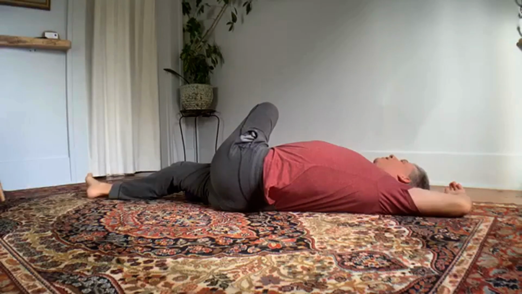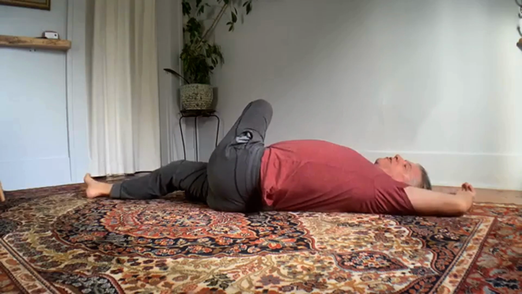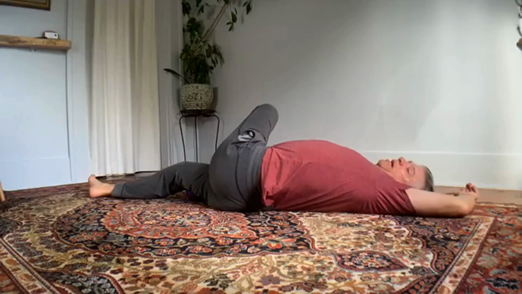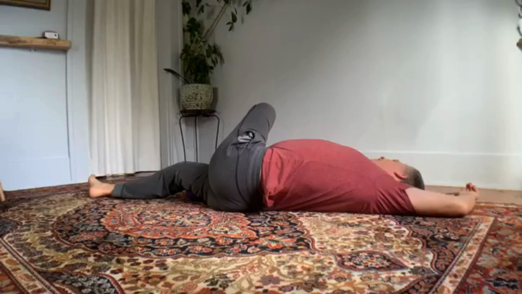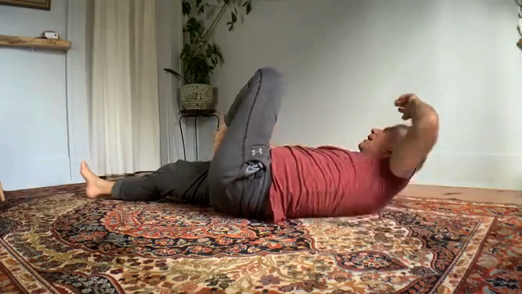Okay, Mr. Butler, I will. And your goal is to take that hip and put it on the ground, okay? Backwards. That's creating more space. So you're trying to do that and put that back.